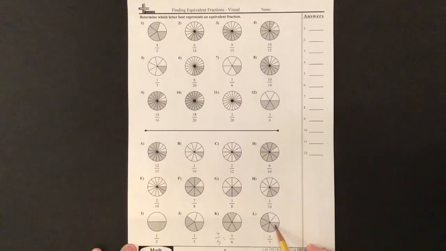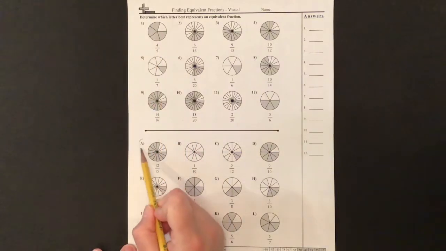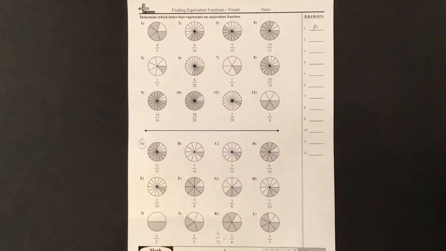And then going over to letter L, this also looks very close. If you look at these two pieces, that amount is a little bit bigger than the amount on number 1. So I think we're going to stick with A as our answer.